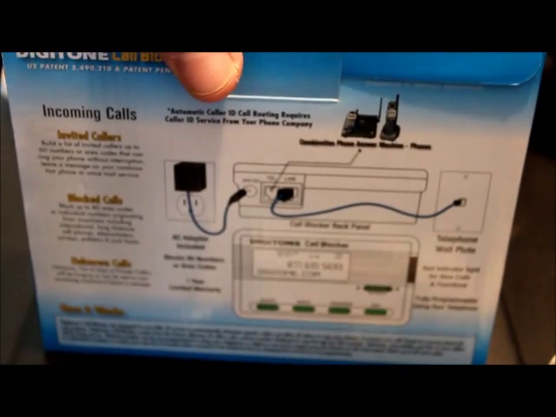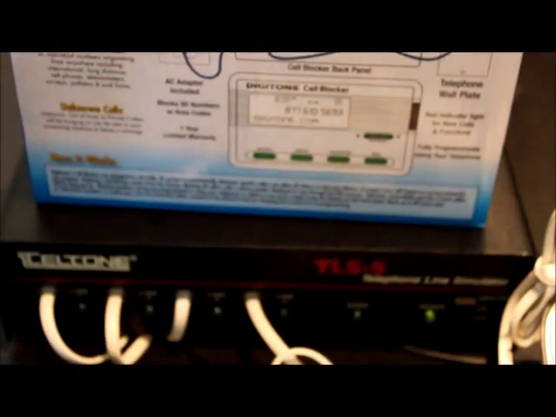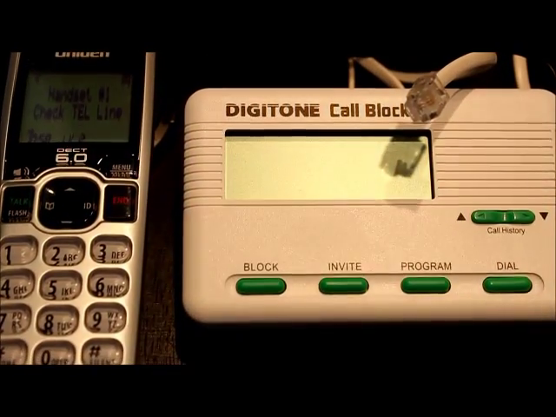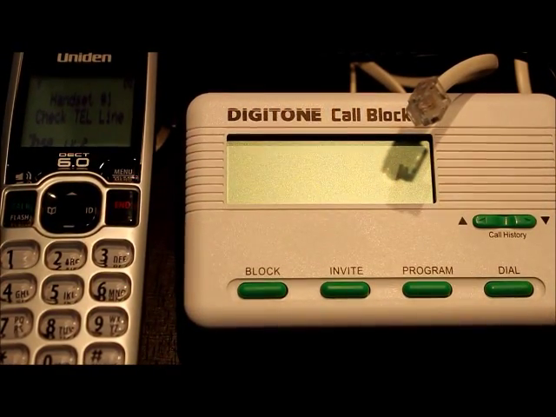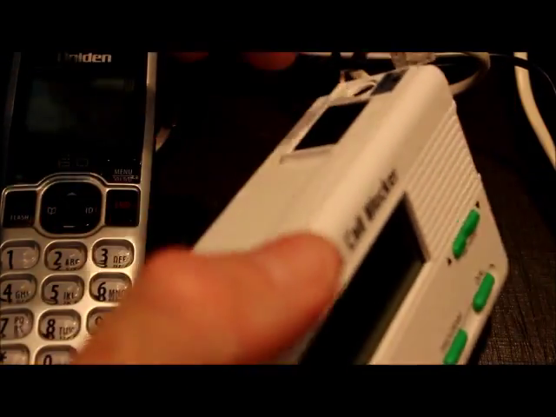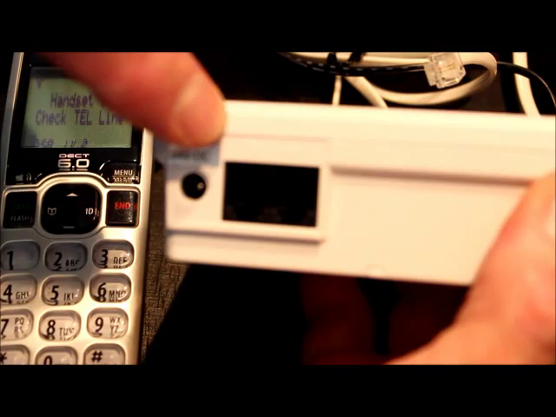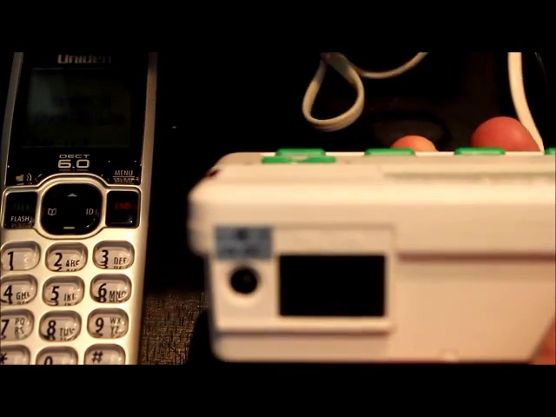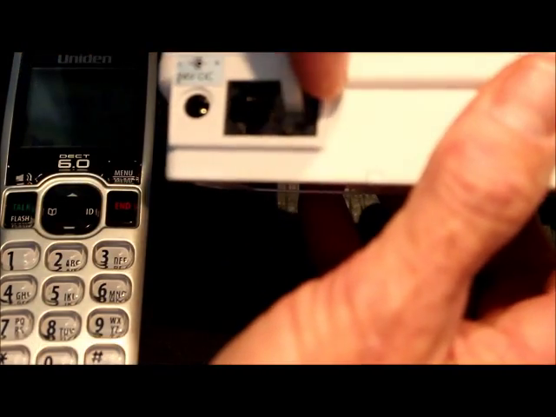Setup is quite simple. You're just going to take the call blocker out of the box and attach its cabling to your phone and the power adapter. On the back, you'll see there's a telephone line in and telephone port. You connect your line to the line port, which is the innermost port, and your telephone to the telephone port.